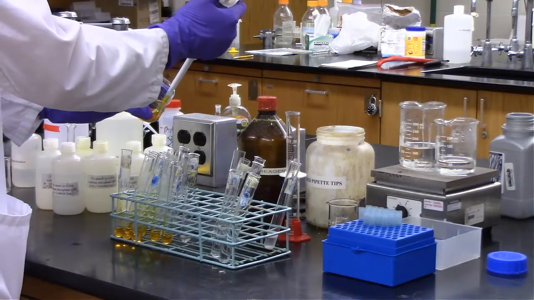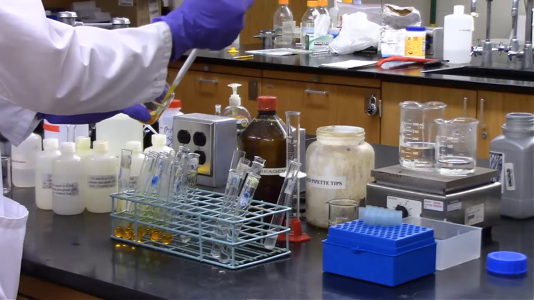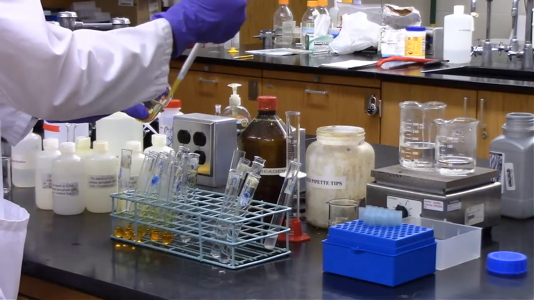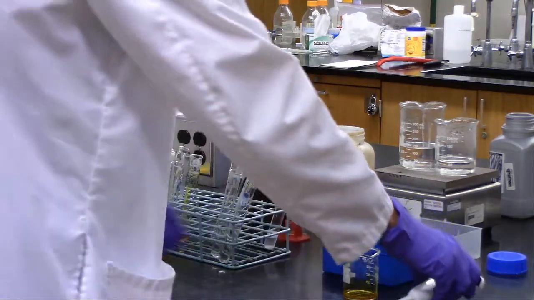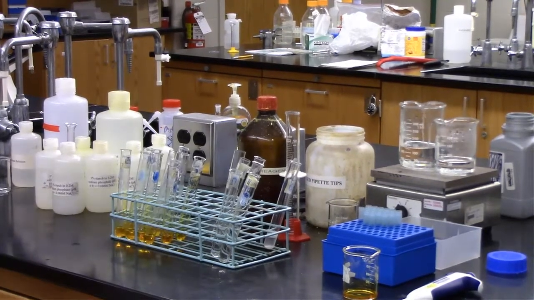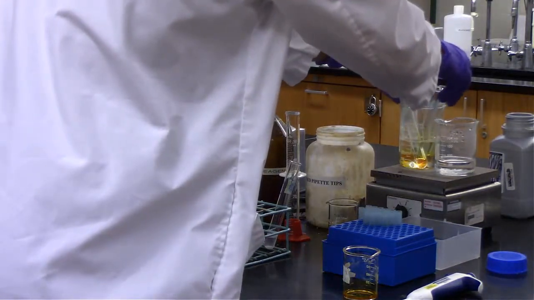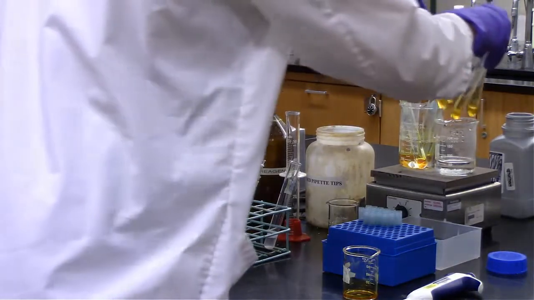To each of our solutions as well as the control. And soon we'll put those on the hot water bath. Similar to the temperature test, it's good to start thinking about what conditions would probably be ideal for this reaction. So we're putting those on the hot water bath. Those will sit on the hot water bath for exactly 5 minutes.